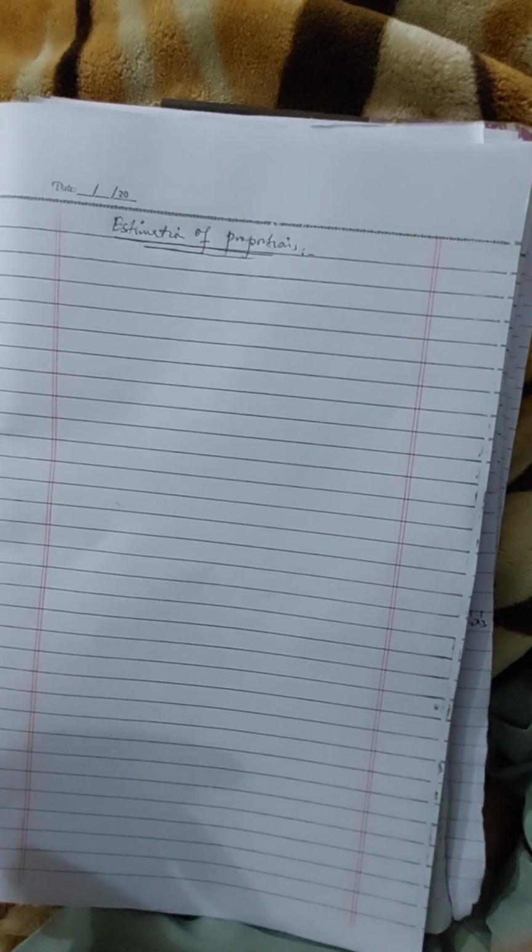A few medicines have some side effects. So the proportion of people in the sample or in the population that actually get that disease or condition after they use that medicine or vaccine, this is the estimation of the proportion.